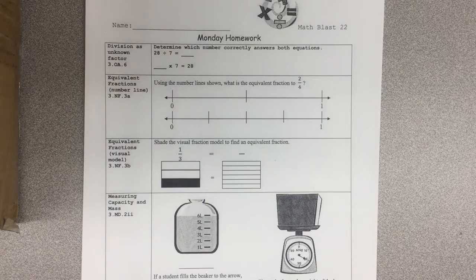Math Blast 22. Division as unknown factor. Determine which number correctly answers both equations. 28 divided by 7 equals blank.